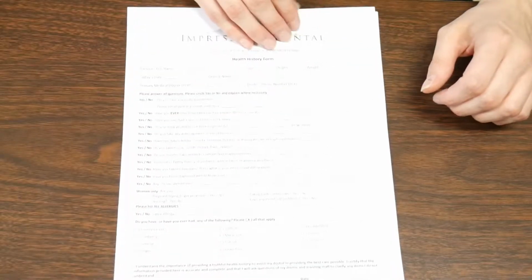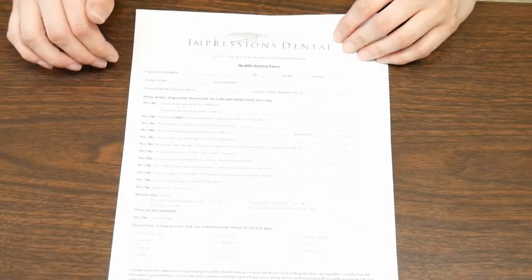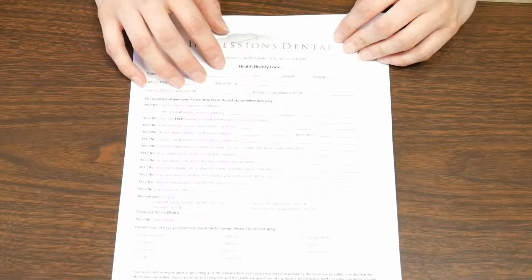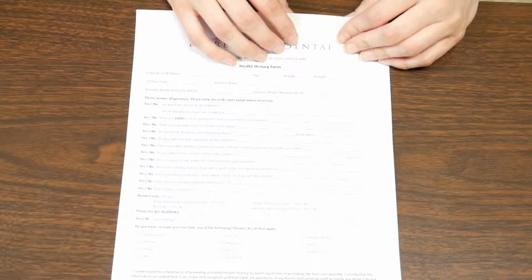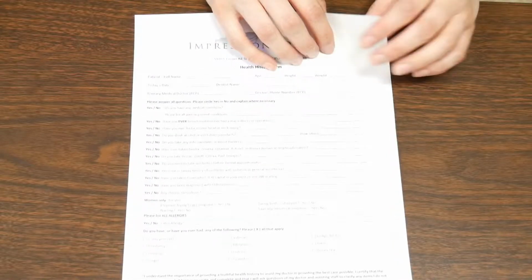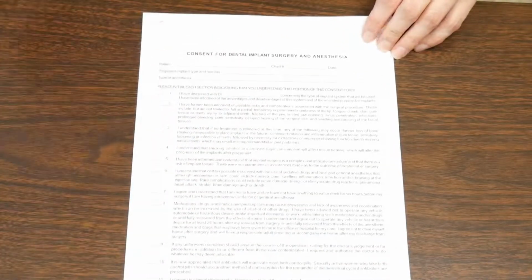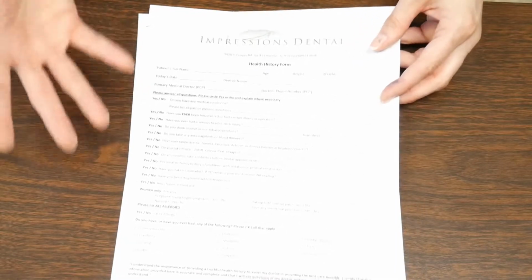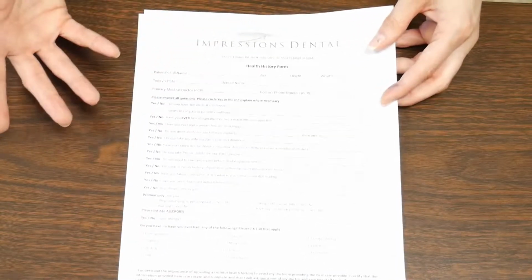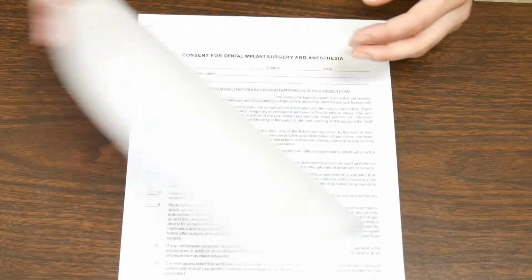So usually with the consent and the health history, we've made the protocol of having it done in the room where someone's there to answer questions, who's knowledgeable of the situation. And if you can't answer the questions, obviously, approach Dr. Baker. We don't want to leave patients feeling confused and not knowing what's going on.